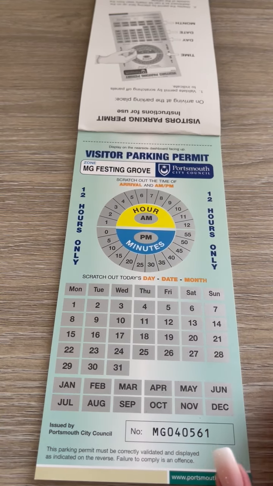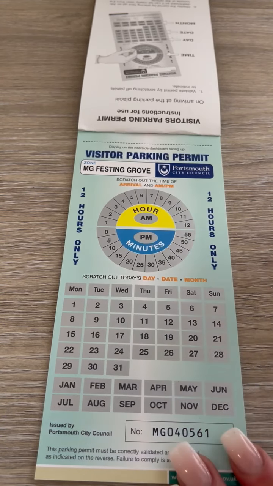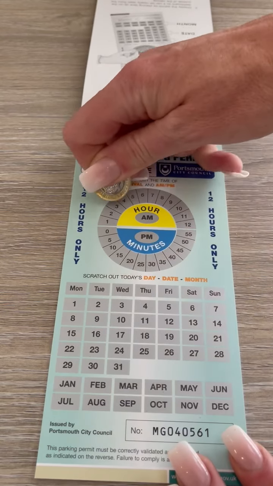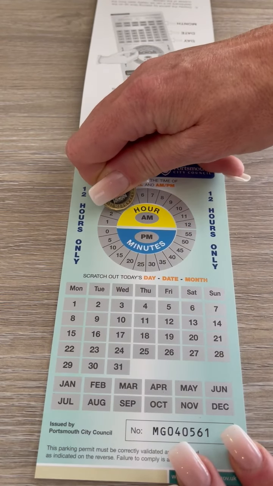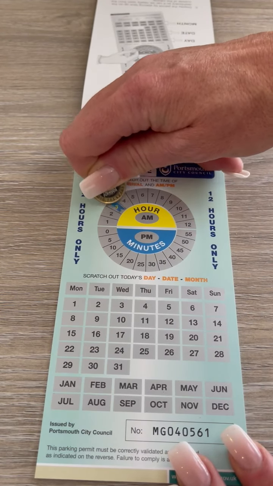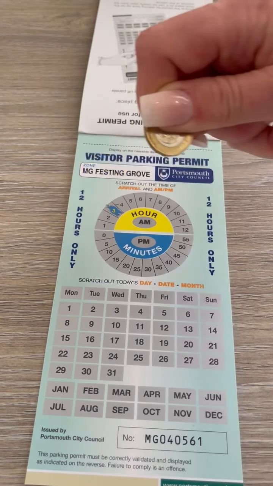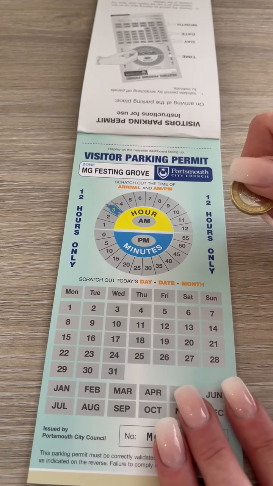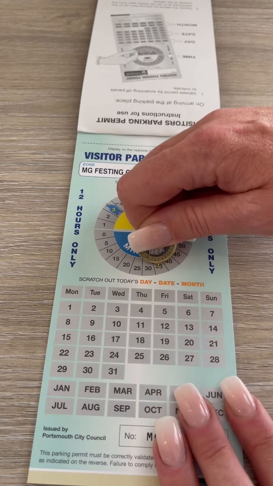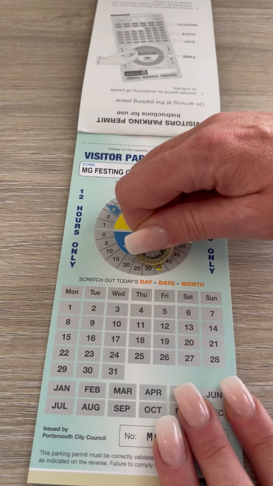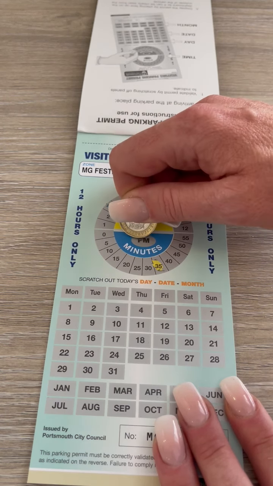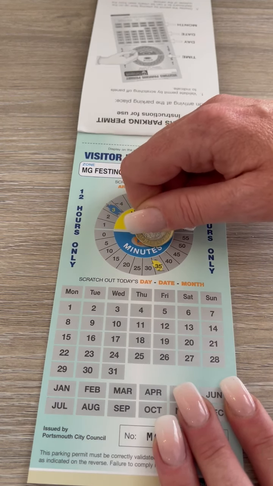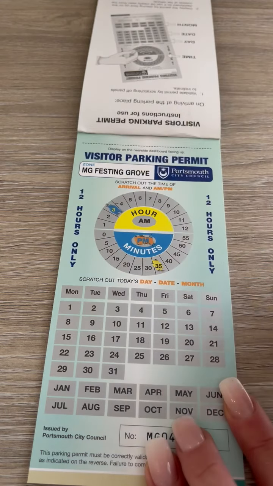So for example, at the moment it is 15:36. So you will scratch off the hour, which is 3, it is in 12-hour format. Then scratch off the minutes, so it's 36 minutes past 3. So we'll go for 35 minutes past 3 and it is PM. Scratch off PM. Today is Tuesday.